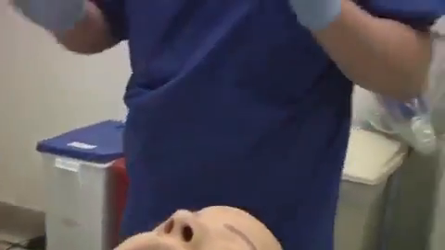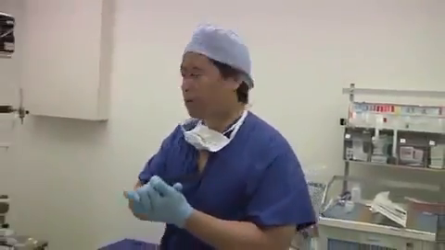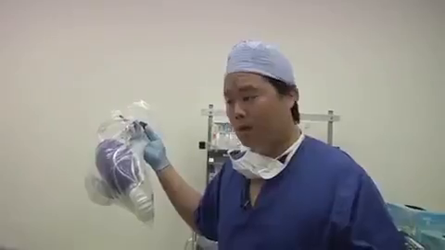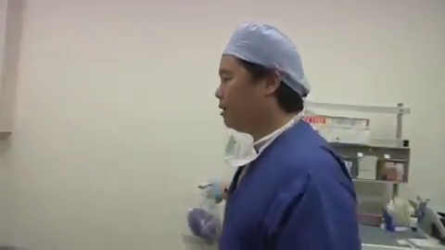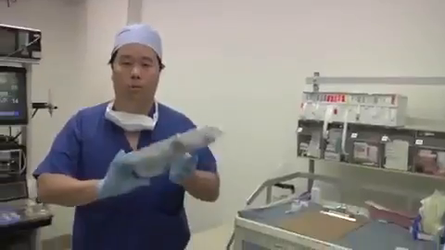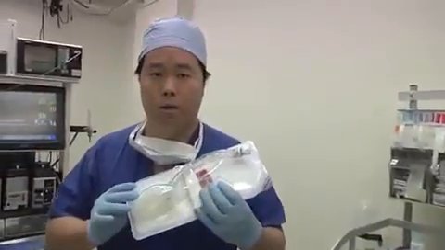And finally, just check the room one last time to make sure that you have all of your emergency equipment. So you want to always make sure that you know where your ambu bag is in case your anesthesia machine has a leak or you're somehow unable to ventilate the patient. You have an ambu bag that can assist you. And you also want to make sure that you have emergency airway equipment immediately available, such as a laryngeal mask airway.